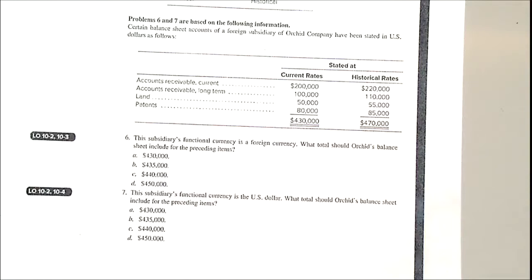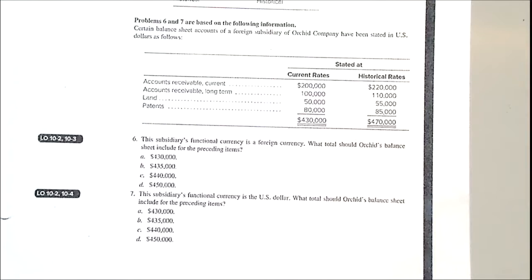So it's not the whole entire balance sheet, only a couple of items. Account receivables, 2 types, current and long-term, land and patent. And they already converted the numbers. You just need to figure out what should be under each method.